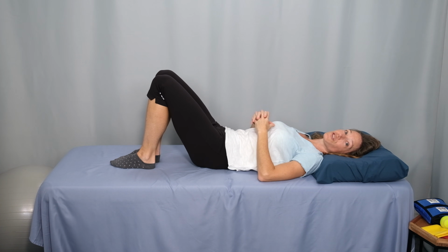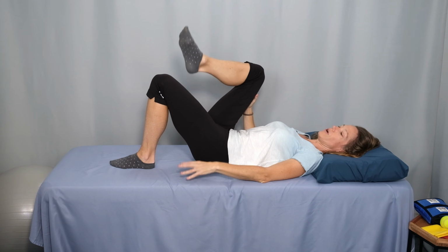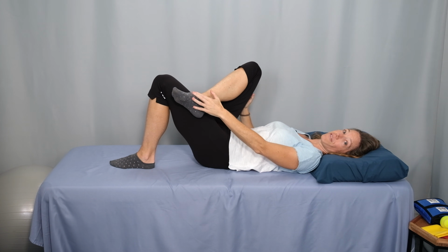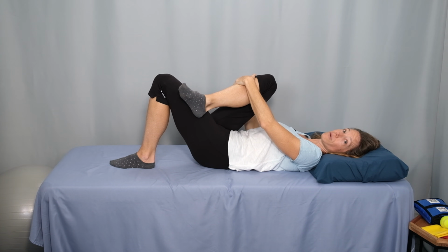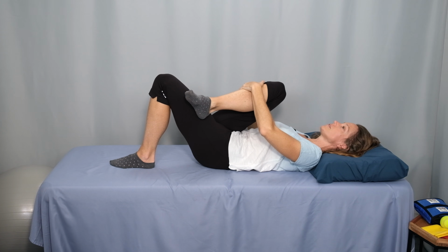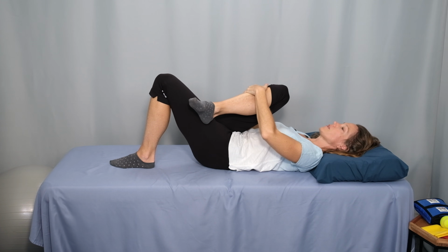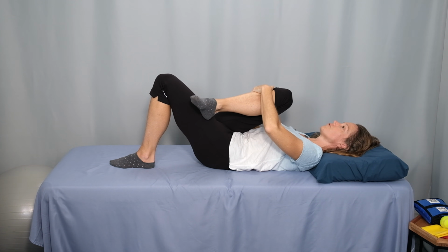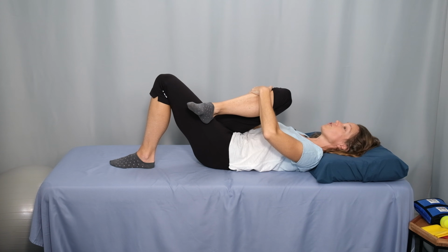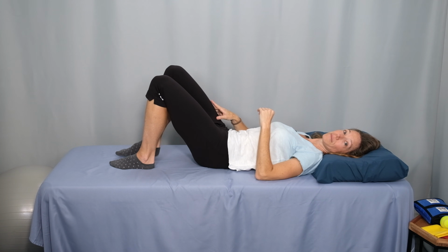Okay, so let's do that stretch one more time. I'll lift up my right leg, cross my right ankle over the left thigh, bring my hands to the outer part of the right thigh, and press my right knee toward my left shoulder. Let your heel slide up or down as is comfortable for you. And hold anywhere between 5 and 30 seconds, and then release.